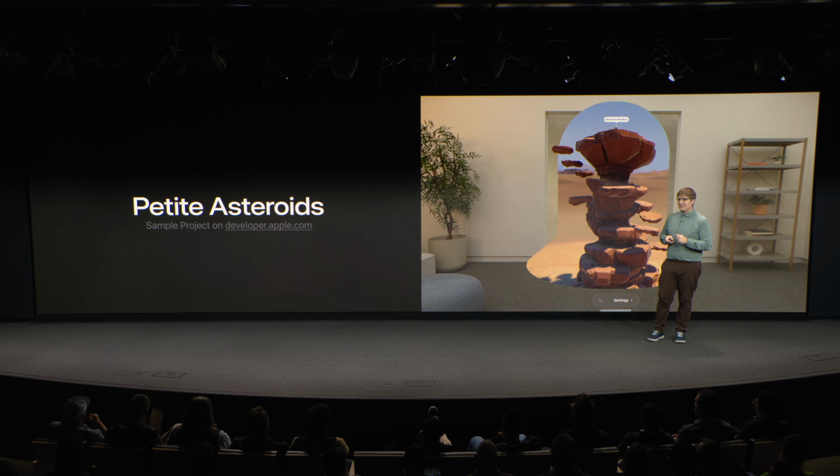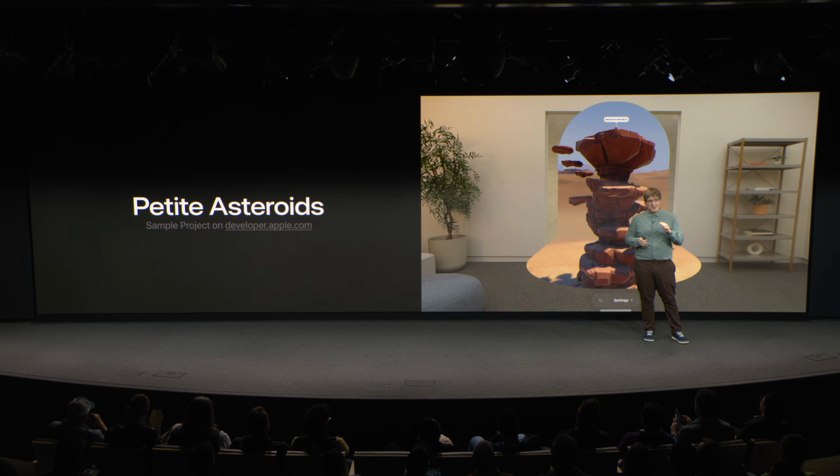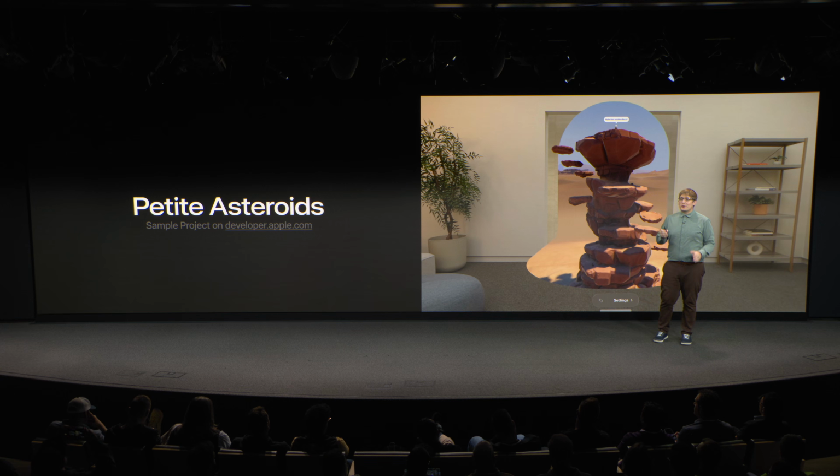We just went over a lot. Shader Graph and Timeline let you design your scenes in Reality Composer Pro without code. You can build entities through composition by mixing and matching different components.